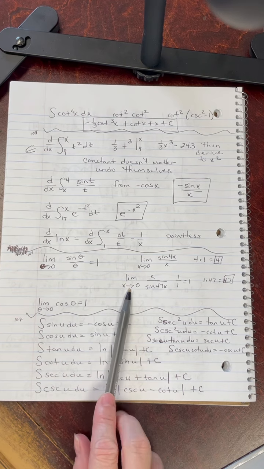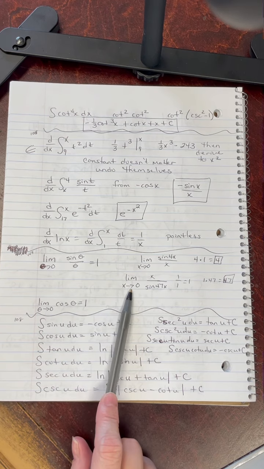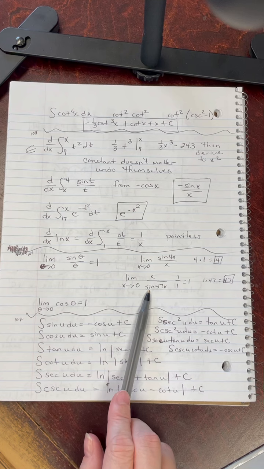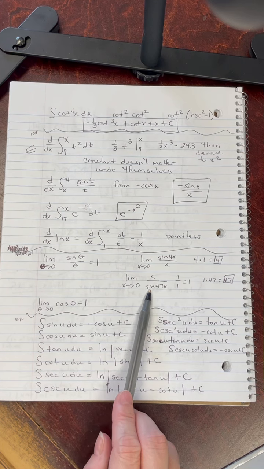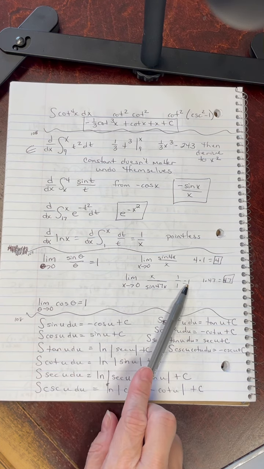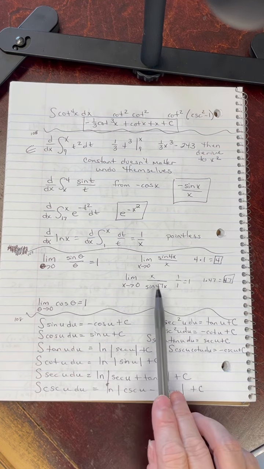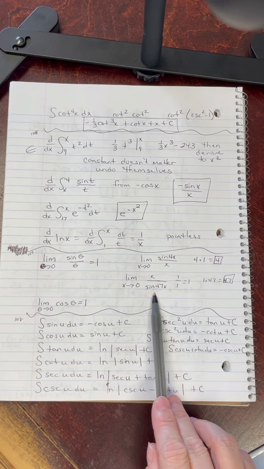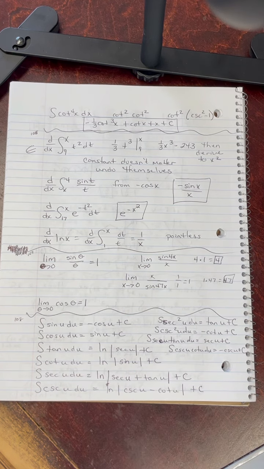Example 2 says, find the limit as x approaches 0 of x over sine of 47x. Now, this is the flip-flop reverse of that, and since 1 over 1 also flipped is still 1, you're doing 1 times the constant of 47, so the answer is 47.